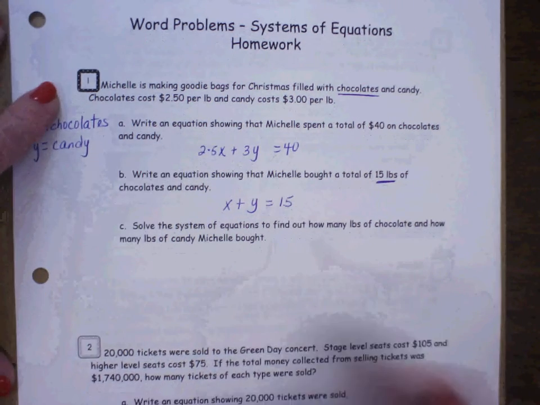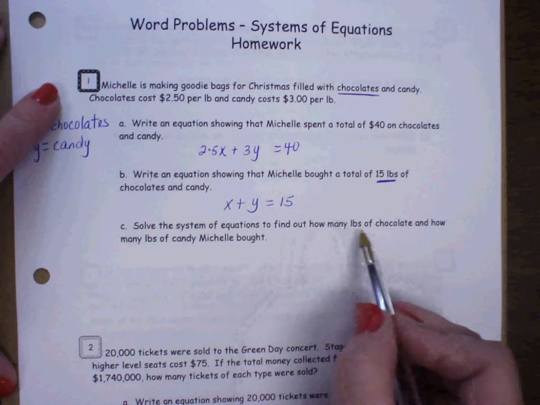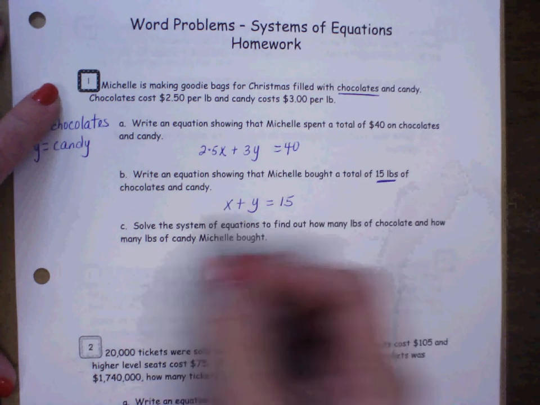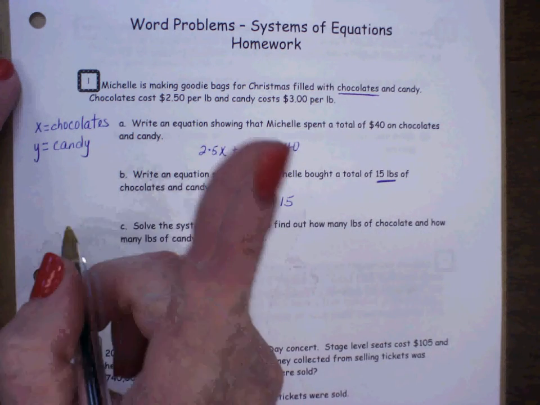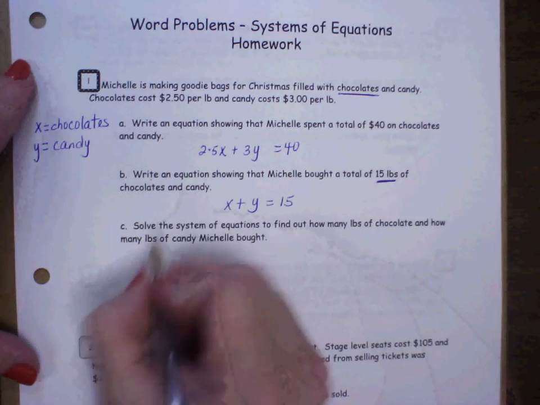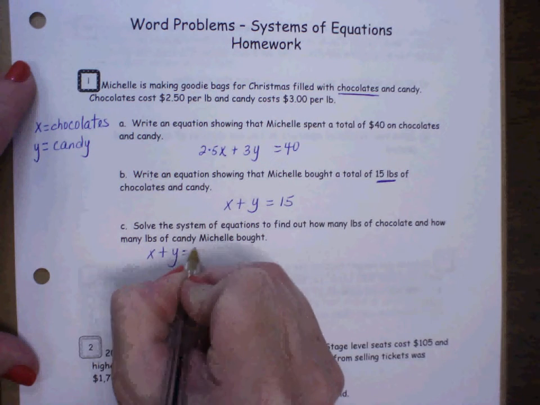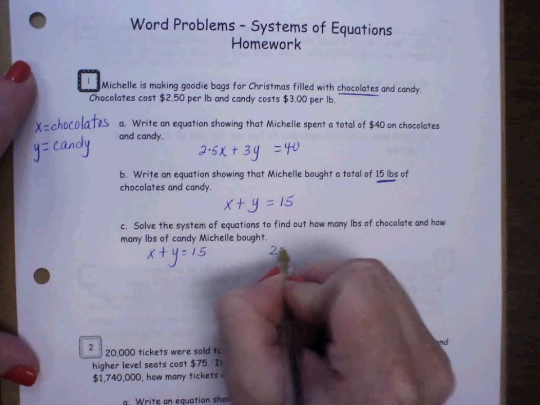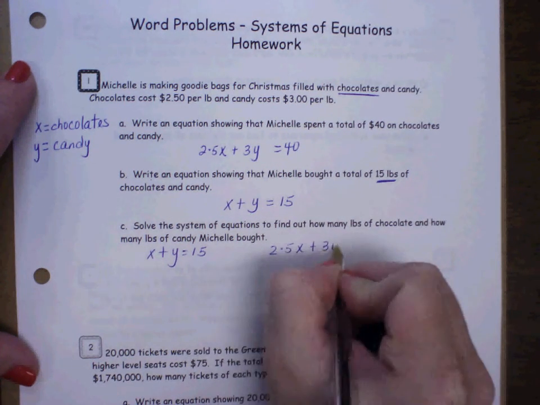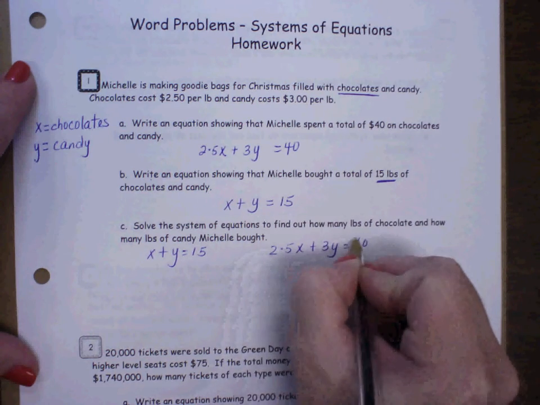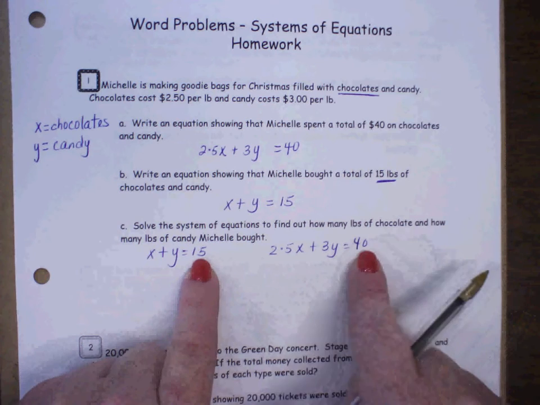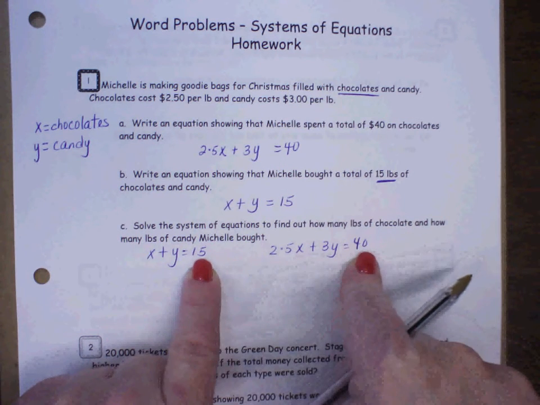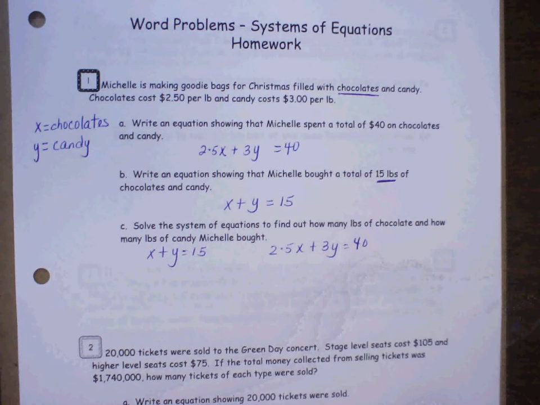All right, solve the systems of equations to find out how many pounds of chocolates and how many pounds of candy Michelle bought. So I want X and Y. I want both of them. All right, so this is my first equation, and that's my second equation. It doesn't matter what order I use them in. One equals the pounds. The other one equals the money. So what I'm going to do is go ahead and solve for y on both of them. Okay?